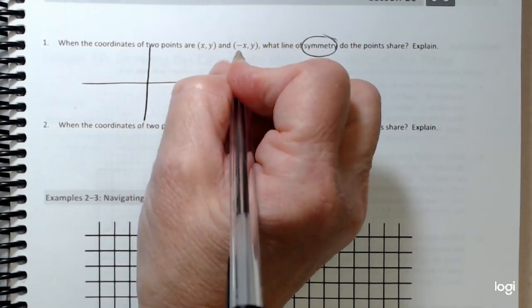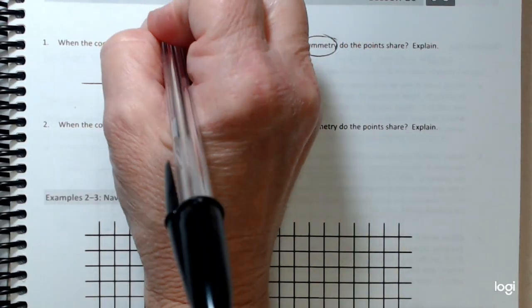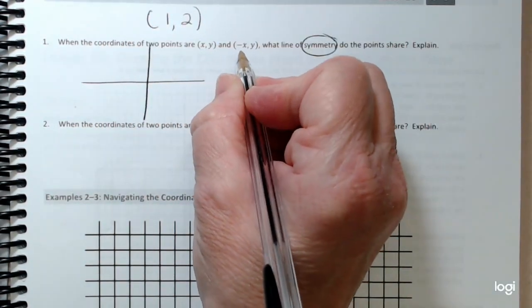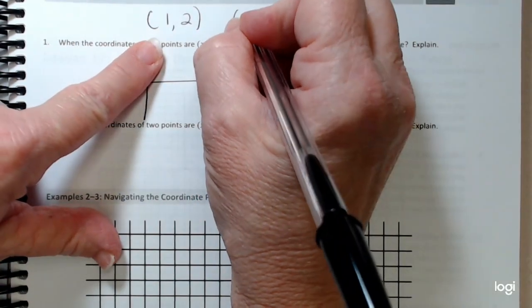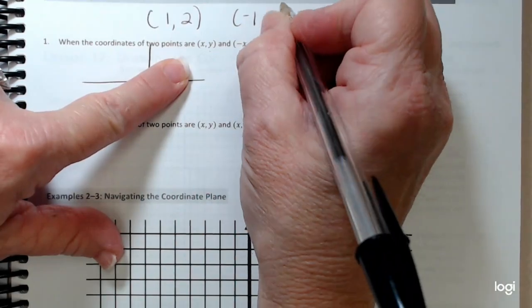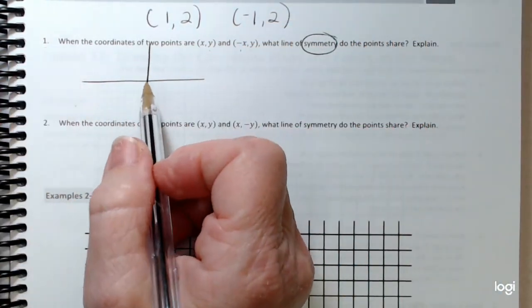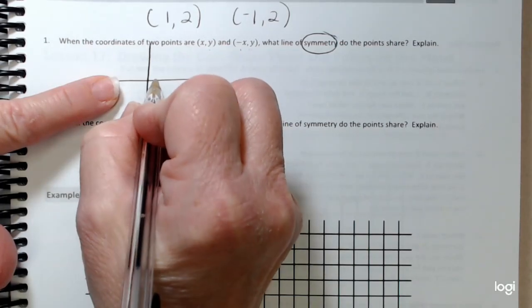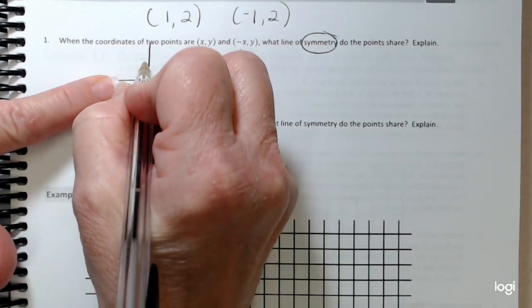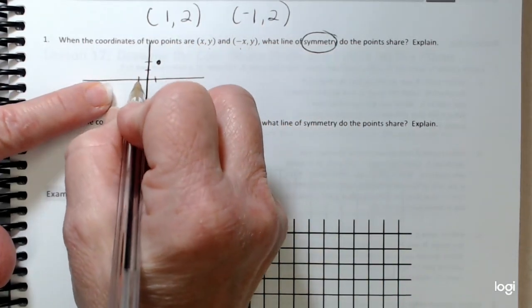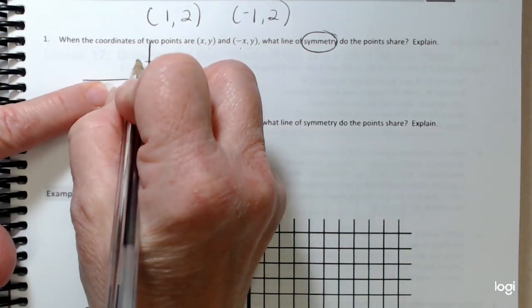And up here, let's think of something real simple. Let's put for x, let's put 1, y will be 2. So negative x would be -1, and obviously our y is going to be the same too. So if we came over here and plotted these points, start at the origin, over 1, up 2, we're going to be about right there. And then if we're going to do -1, +2, we're going to be right there.